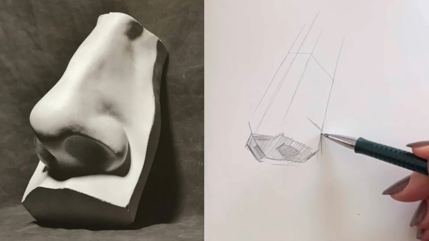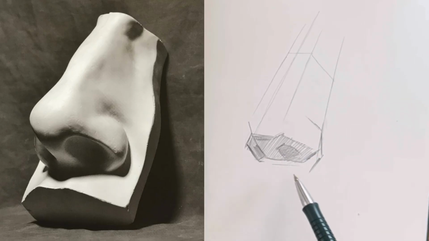And we are drawing, including the shadow.